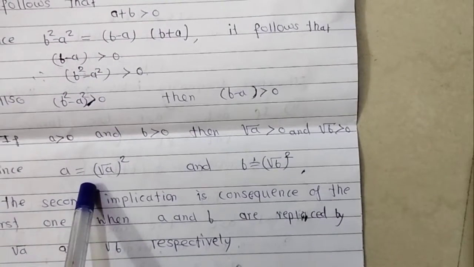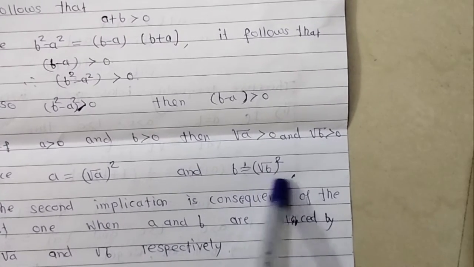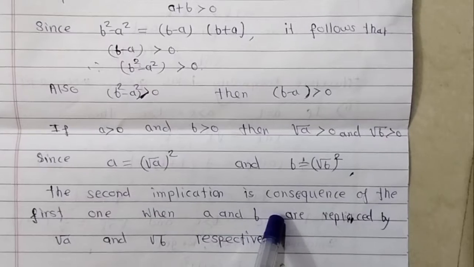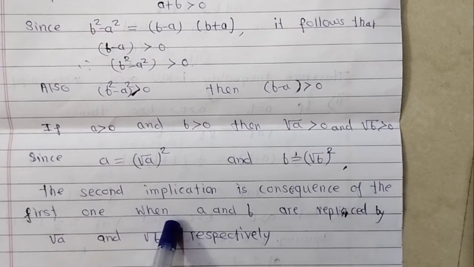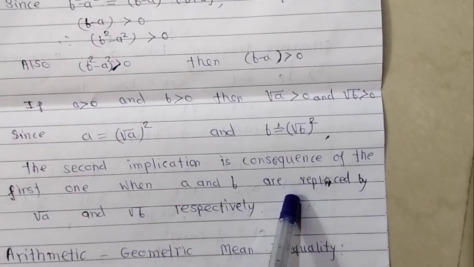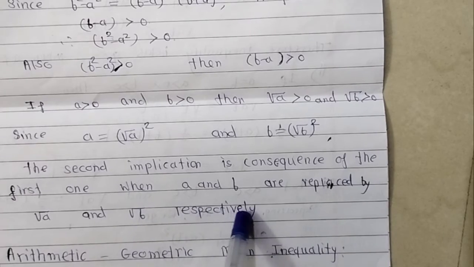Since A equals square root of A square and B equals square root of B square, the second implication is a consequence of the first one, where A and B are replaced by square root of A and square root of B respectively.